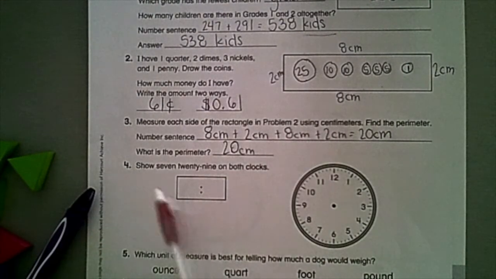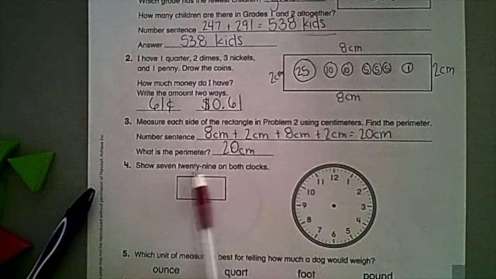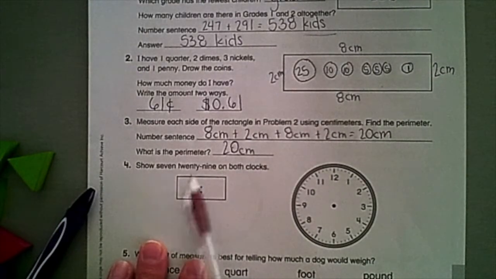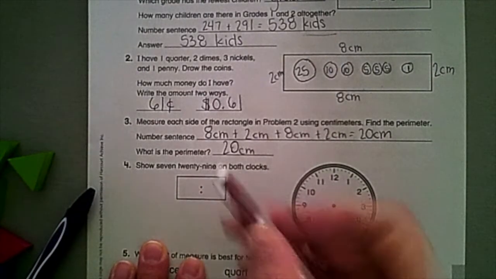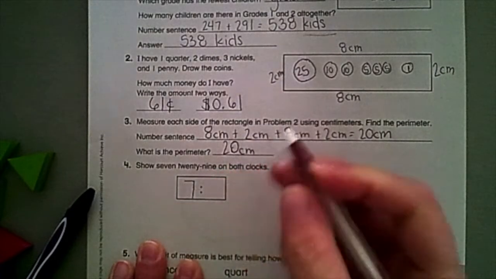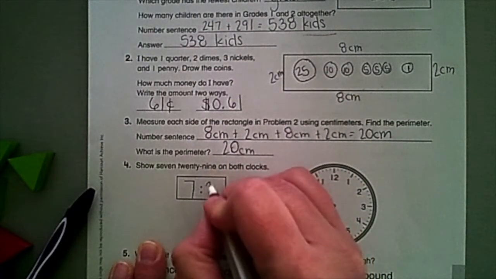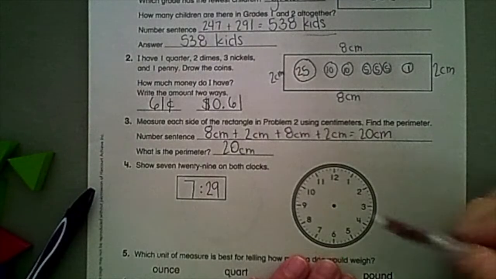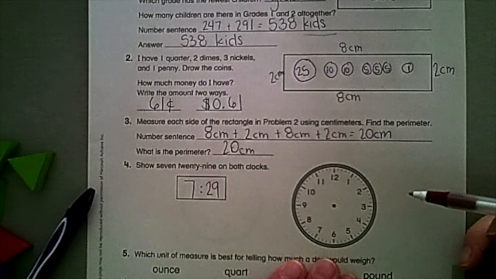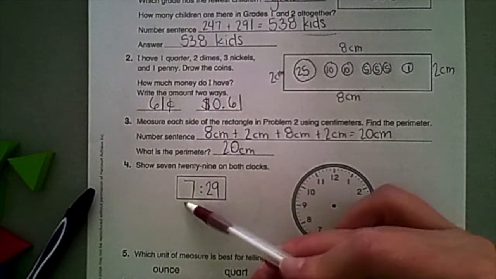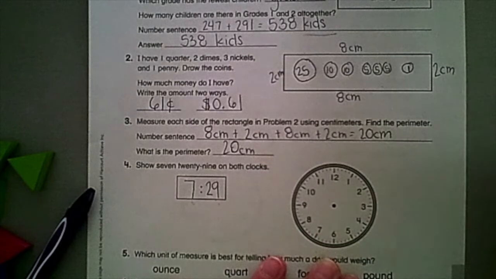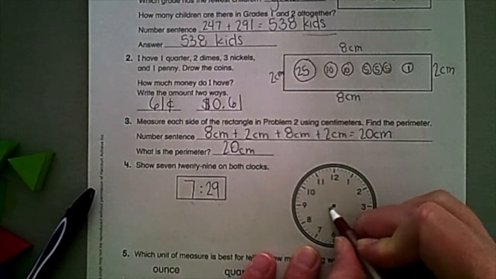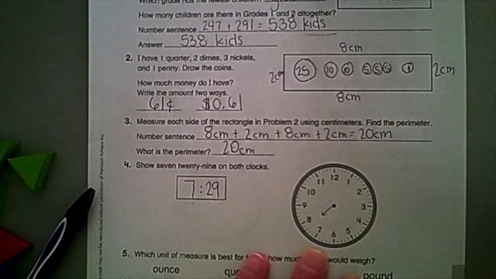All right, it says show 7:29 on both clocks. What I like to do is do this one first so I know what time I'm looking at, 7:29. Now, with this, we know that it is almost 7:30. So our hour hand should be between the 7 and the 8. Okay?